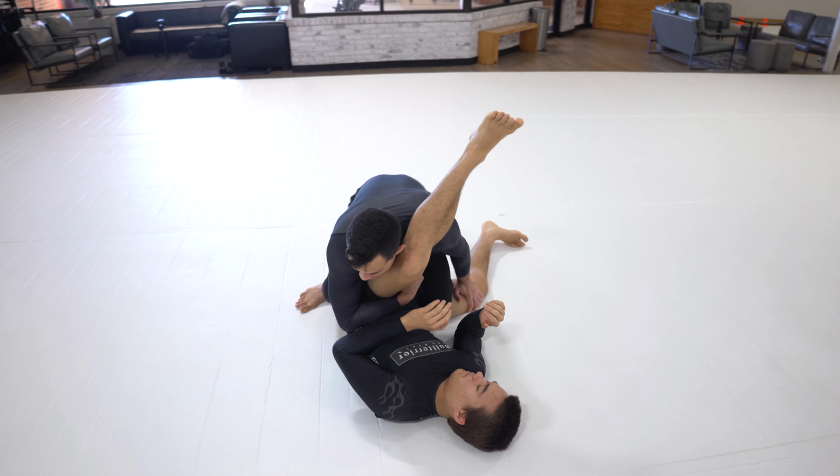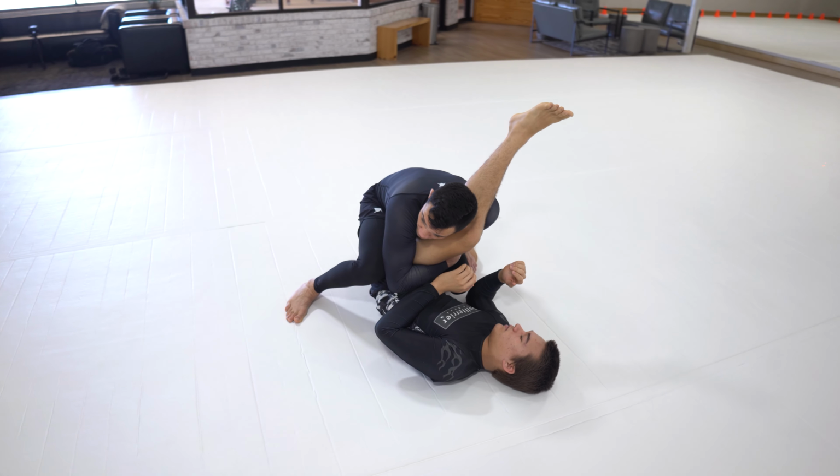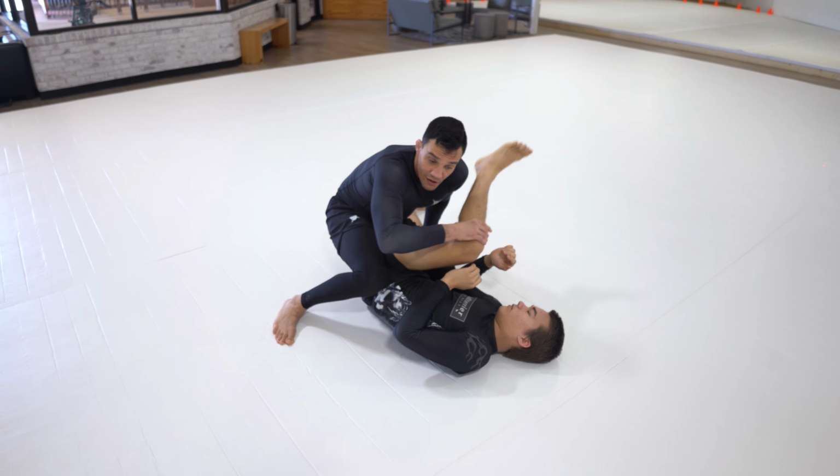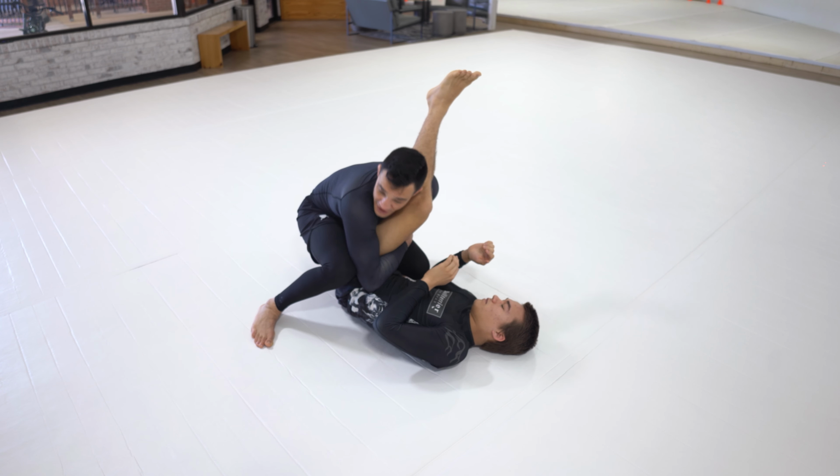Okay, so this is very important. So I'm here, look how my knee controls his hips. I have control, my head is tight on his leg to not let him either bring this leg here, or open his knee. Okay, I maintain everything tight here.